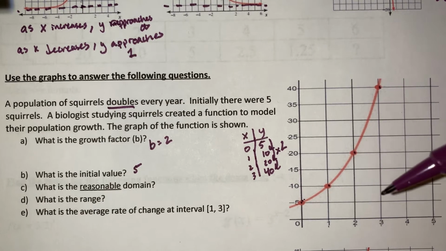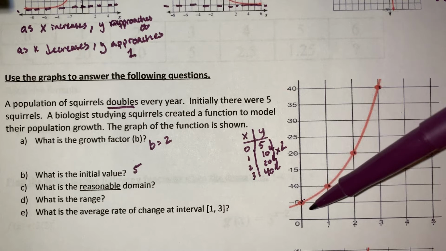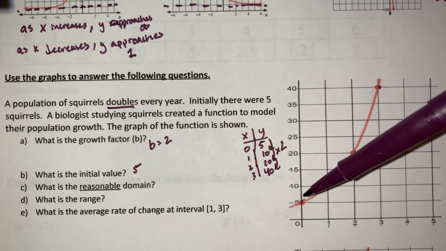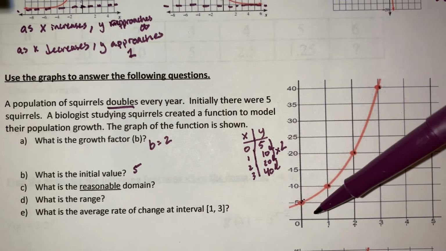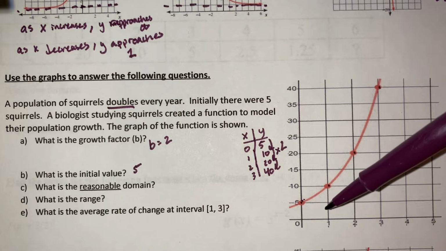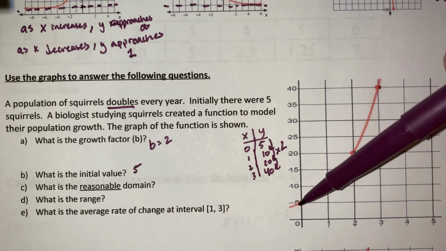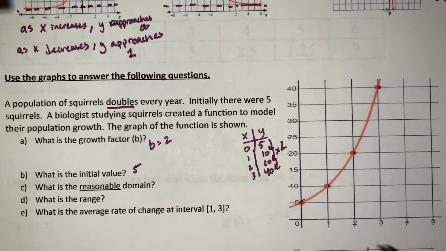So we are going to have at least 5 because as 0 time has passed, you started with 5. So the domain can be 5, or I guess we could have less than 5. We could have 0 squirrels. So let's say not even 5 is the minimum. We'll say 0 squirrels is the minimum.